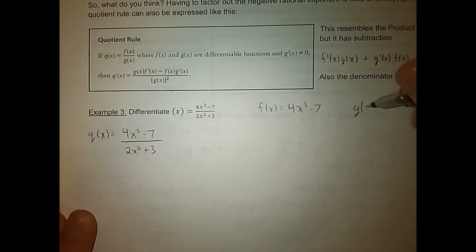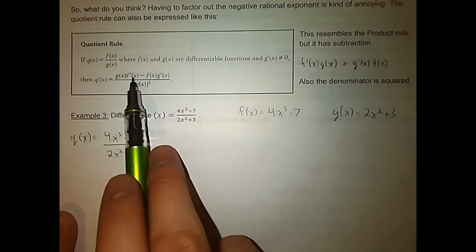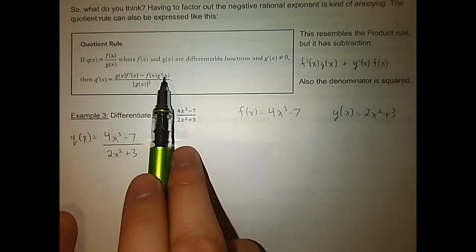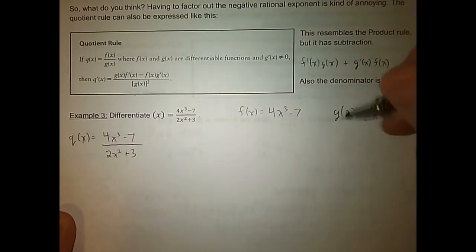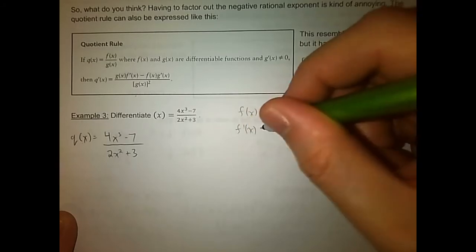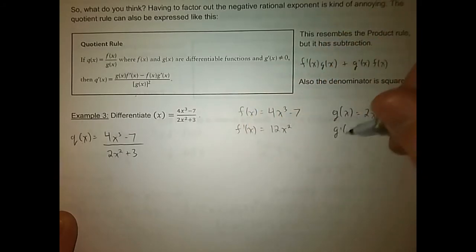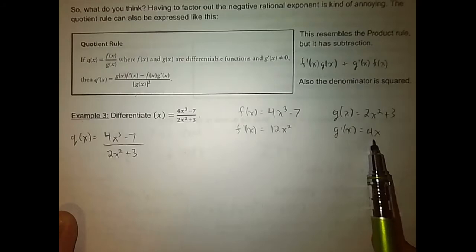And then we'll put our denominator here as well. Because I still need f at x, f prime at x, g at x, and g prime at x. So we might as well just list these here. And then find the derivative. So just using those rules we learned in 2.1.